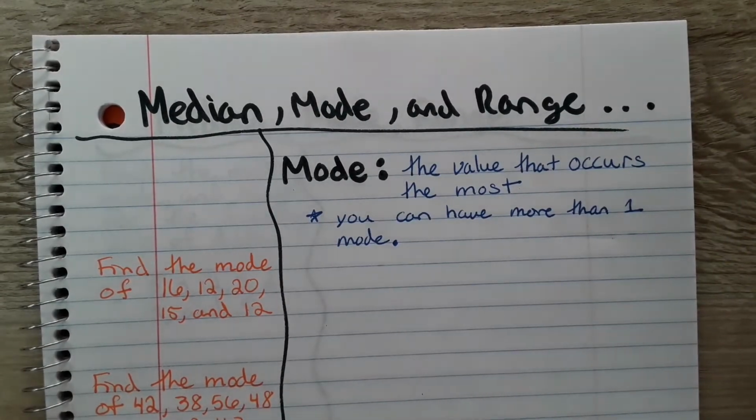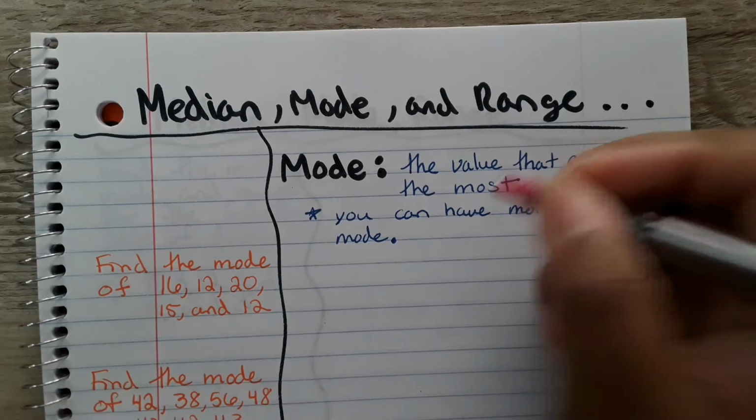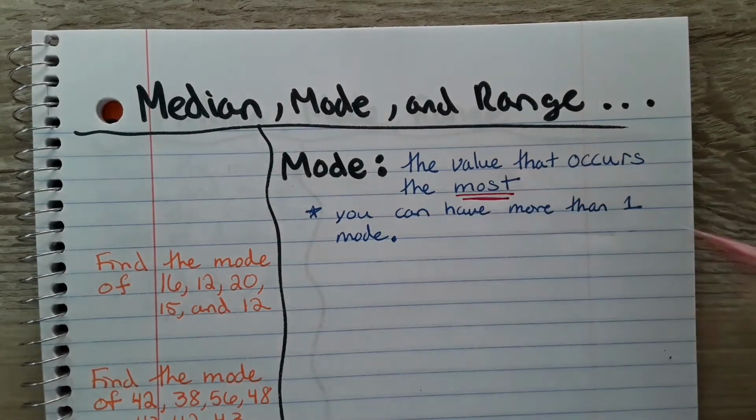All right, now we're going to move to mode. So that's how we find median. We order them, and then we cross off big, small, or small, big, whichever one is your choice, just till you get to the middle number. For mode, it's even easier. You're looking for the value that occurs the most. That's it. What number do you see the most?